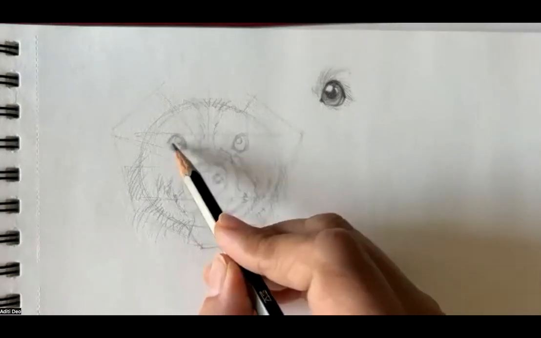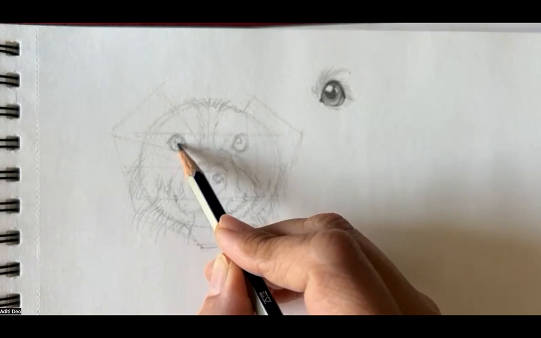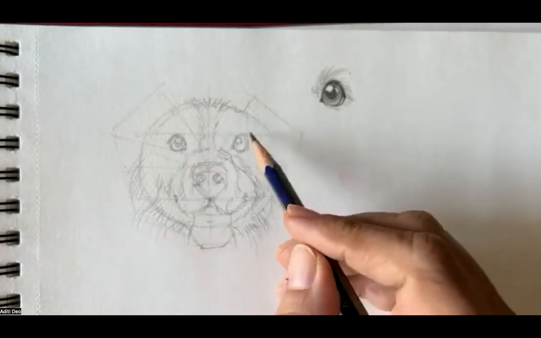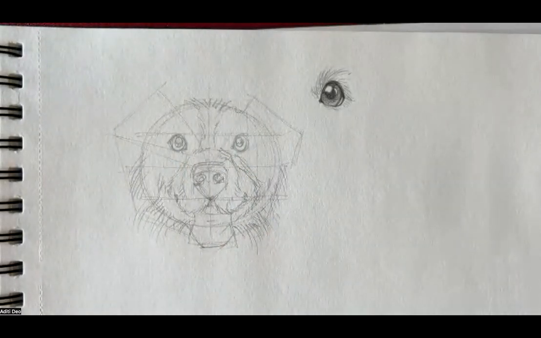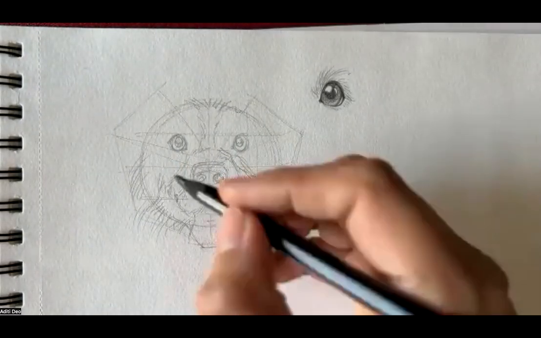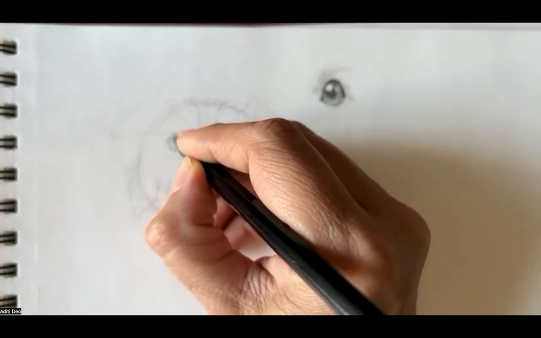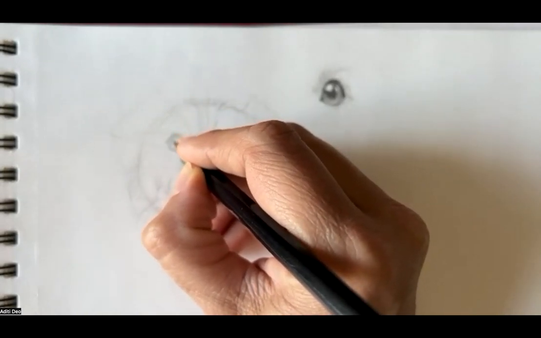Both the highlights are pointing towards the center. So there's a good chance that our dog is going to look a little squint in the illustration. I was just going to say this. I said, how is my dog looking so squint when the highlights are supposed to be?